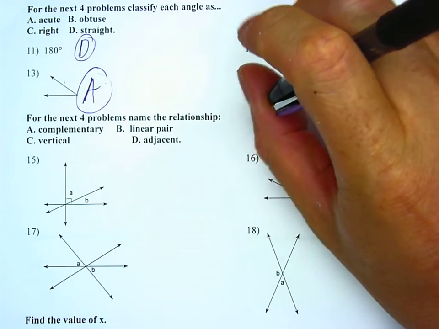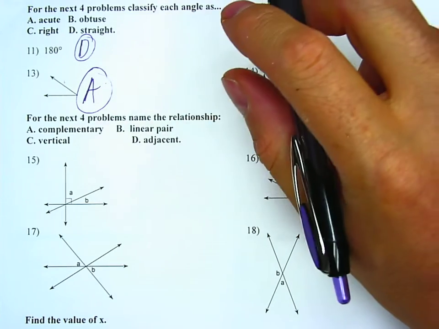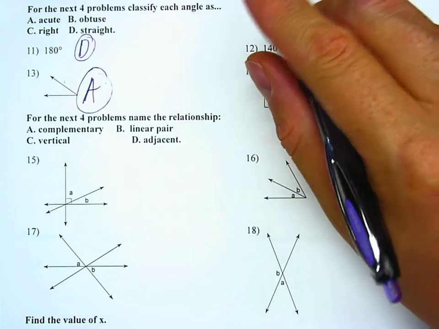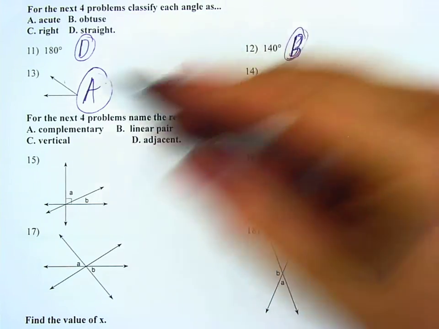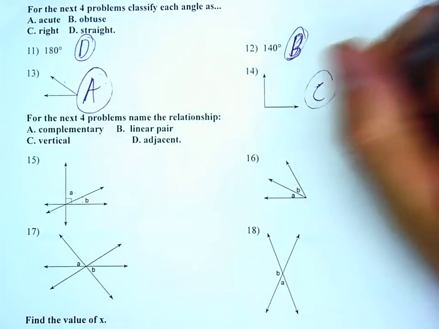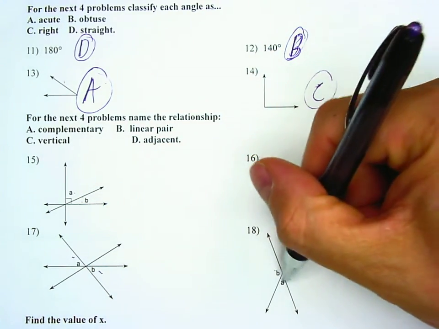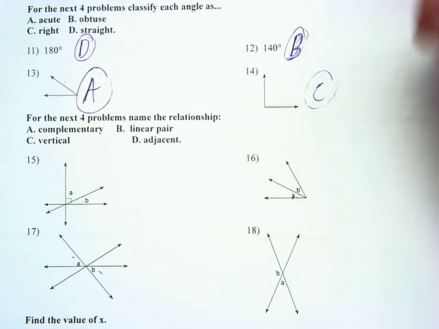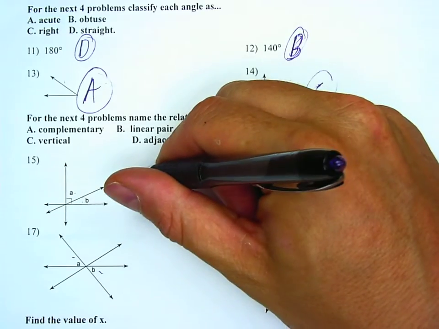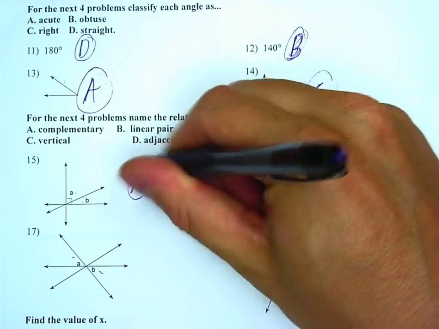Name the relationship: complementary, vertical, linear pair, and adjacent. So complementary should add to 90. So for the first one, I'm looking for something that adds 90. Well, these two make 90. A and B make 90. These two, they don't make 90. These two, they don't make 90 because they make more than 90. And these two don't make 90 either. So complementary goes with question 15.